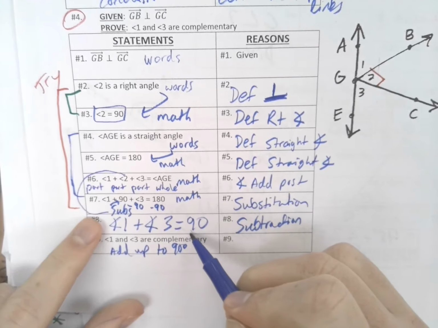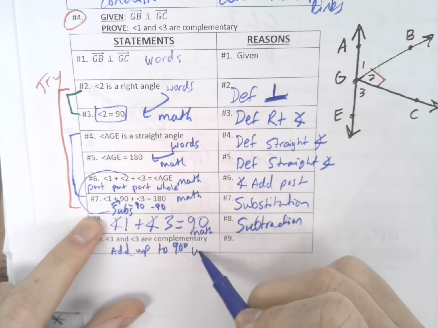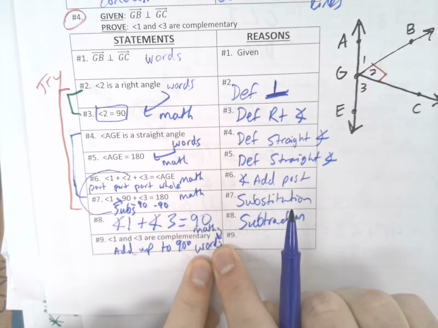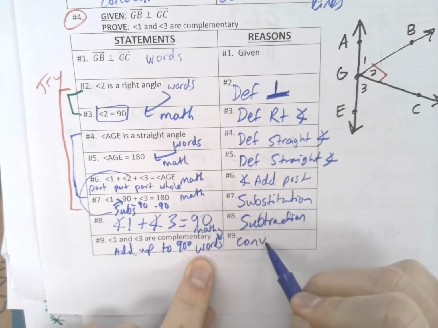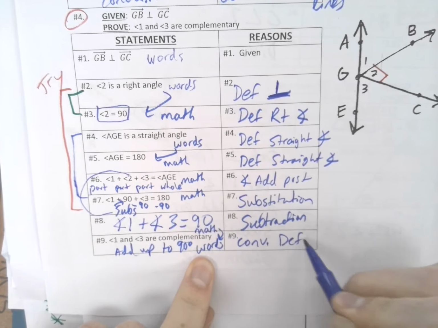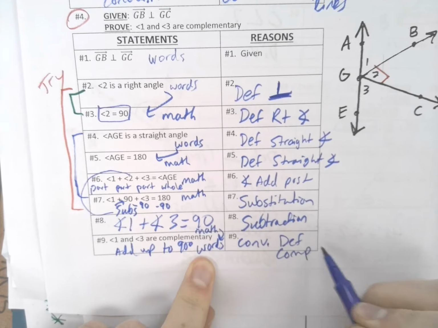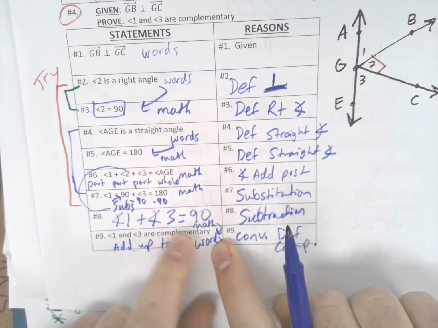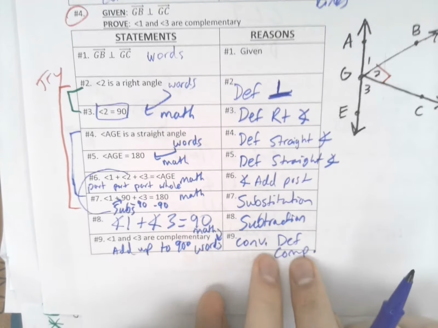And if that's the case, be careful here. We've got math, then words. If we've got math, then words, oh boy, that's going to be the converse of the definition of complementary angles. Math, then words, we're going to the converse of the definition.